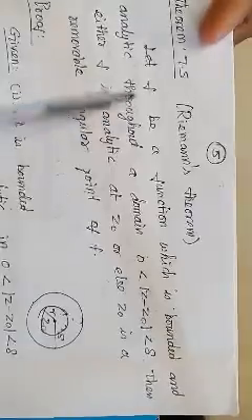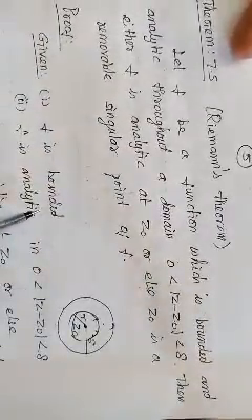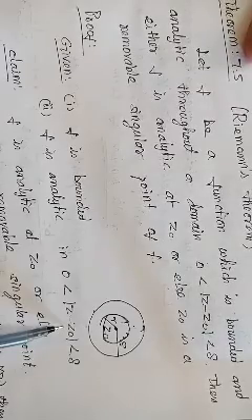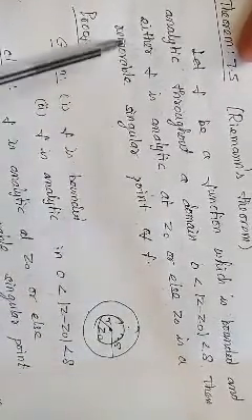So what is given? f is bounded, and f is analytic in the specified domain. What is the claim? I have to show that either f is analytic at z naught or else z naught is a removable singular point of f of z.